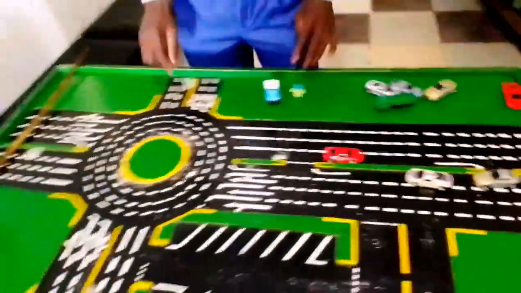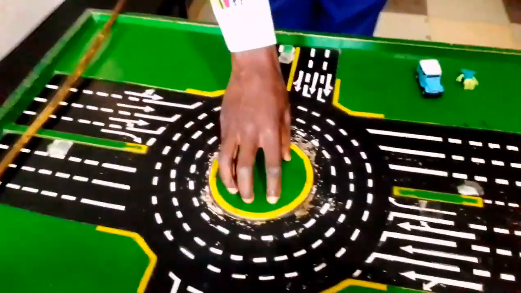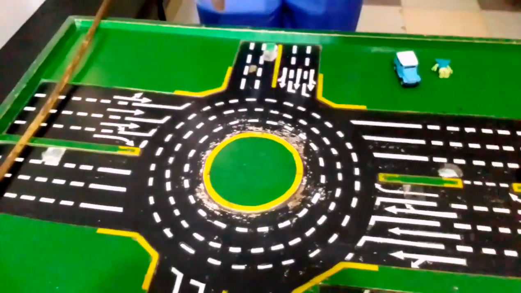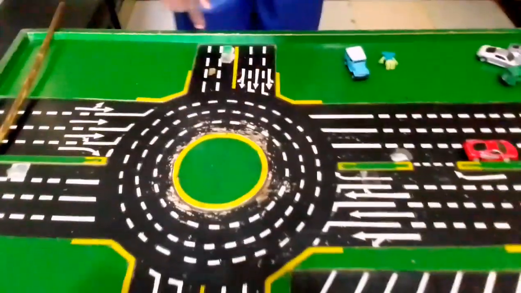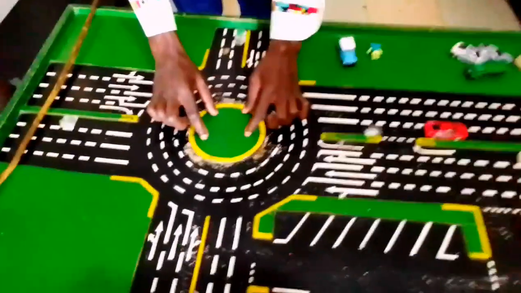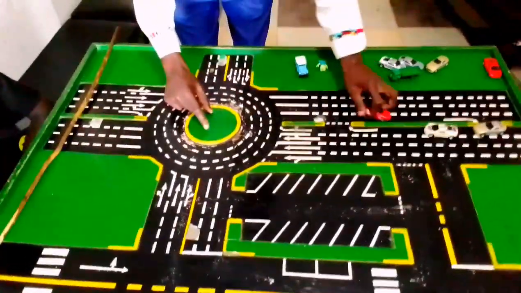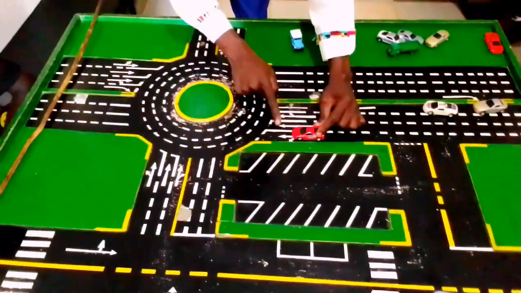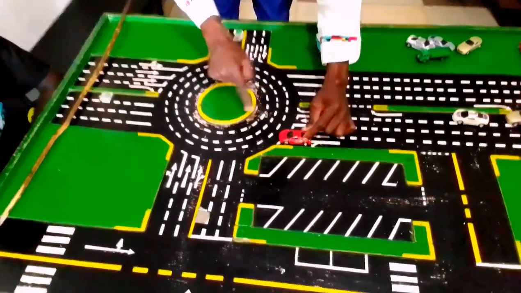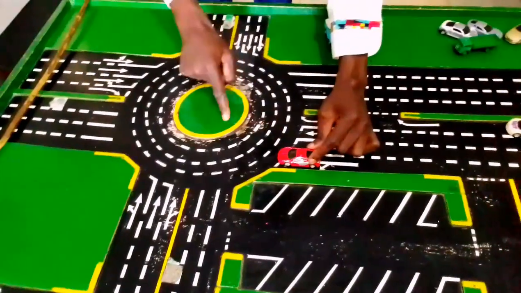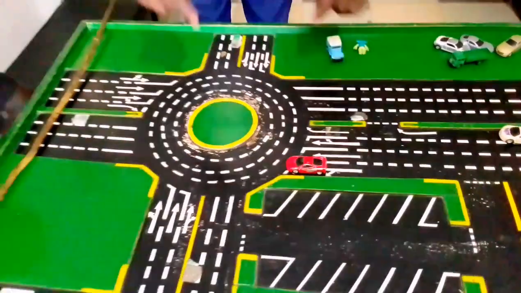Okay, another feature is this one. This is the traffic island. This is the place where the traffic control officer monitors and controls roundabout movement. The officer monitors and controls roundabout movement from here.